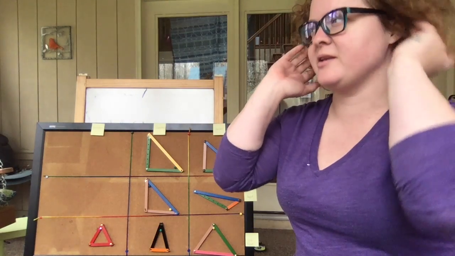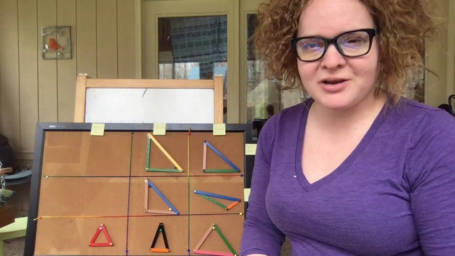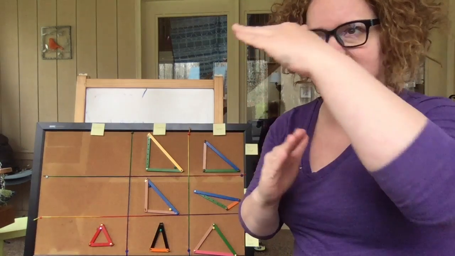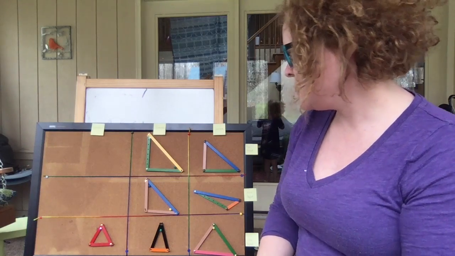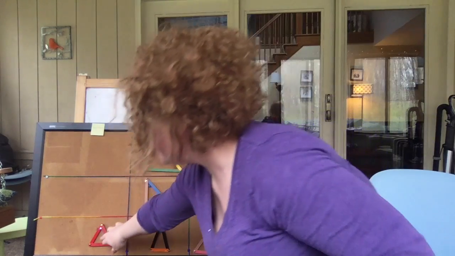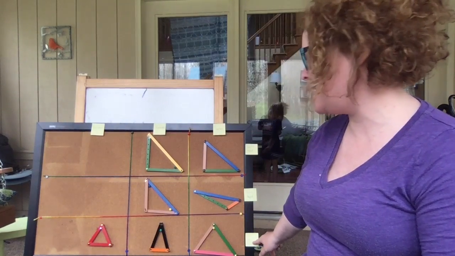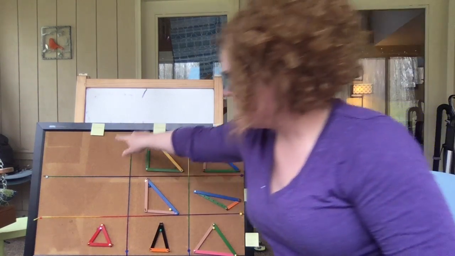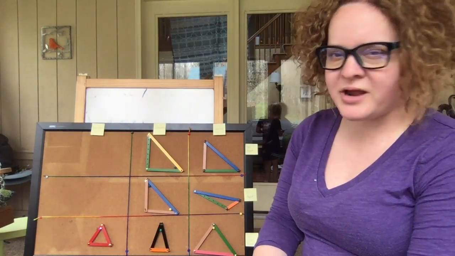When we tried that in our last lesson, you can't have an equilateral triangle with a right angle because you would need another side to close it out, and it would become a different shape. So our only equilateral triangle in this column is this one down here, which is our acute angled triangle. So that's an equilateral acute triangle.